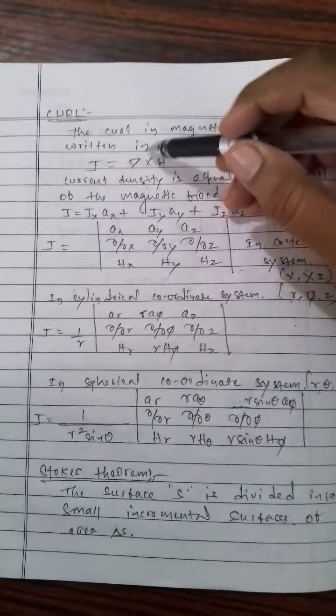That is, J is equal to the cross product of del, which is dou by dou x, dou by dou y, dou by dou z, with Hx, Hy, Hz in the Cartesian system, that is, in the coordinate values x, y, z. In the cylindrical coordinate system, r, phi, z.